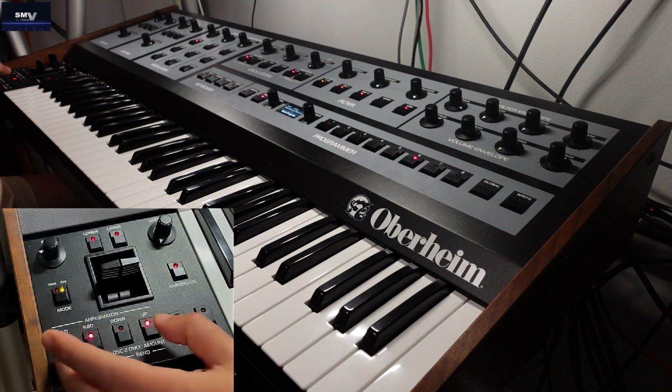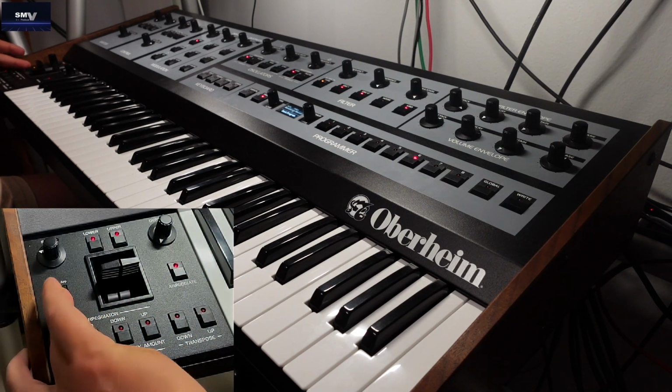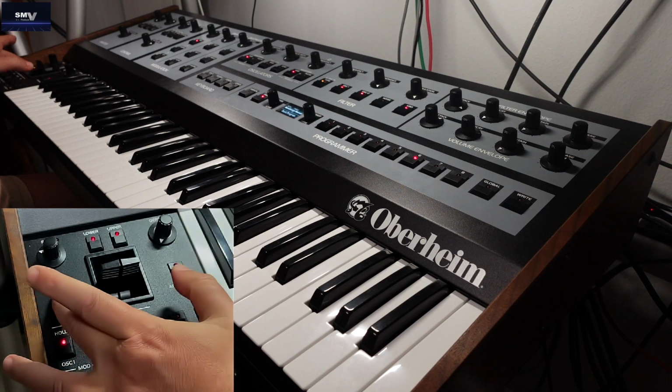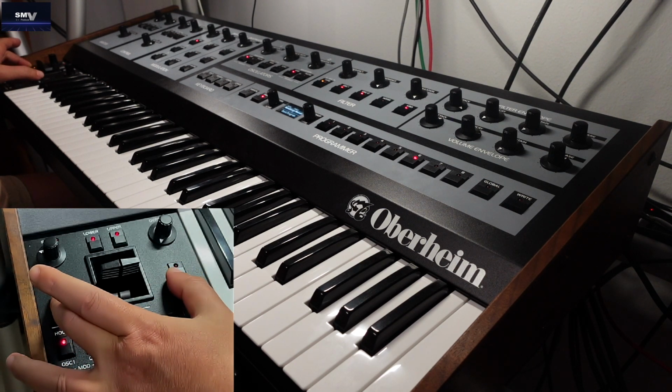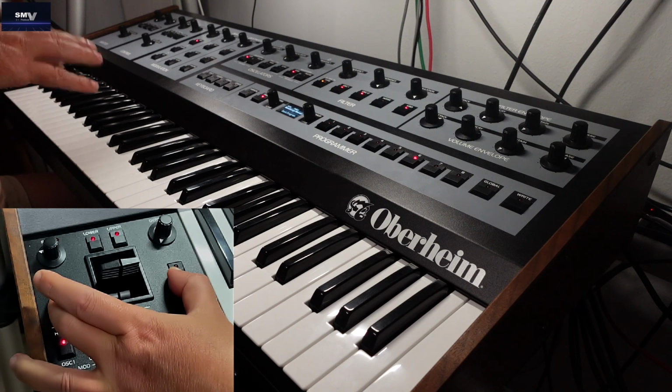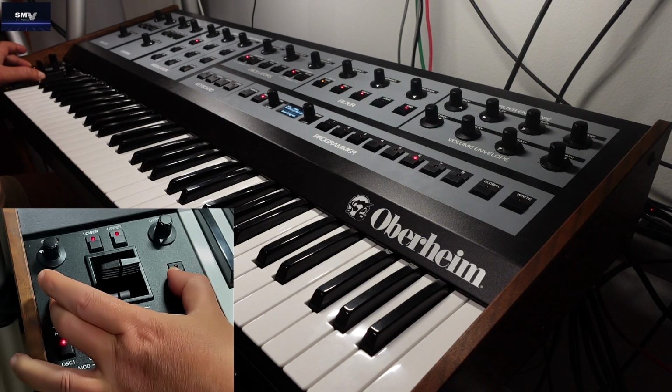If you hold down the mode button and the arpeggiate, you can choose the notes that you want to be played in the arpeggiator, and you can choose up to 5 notes.